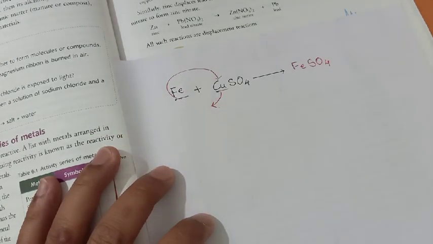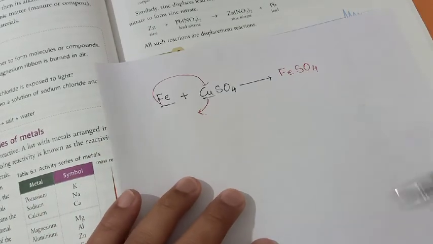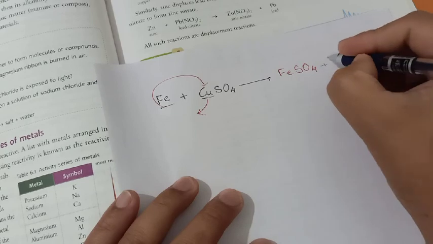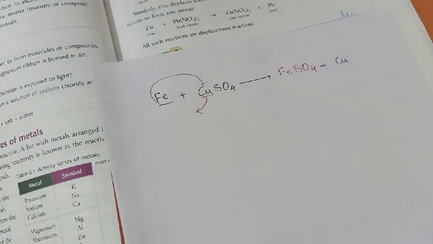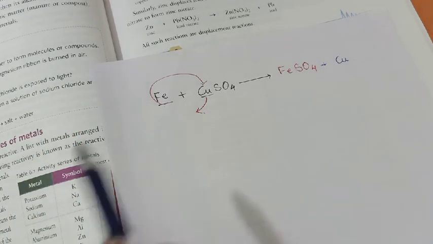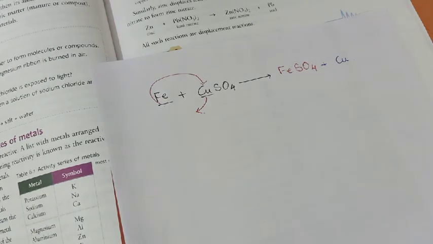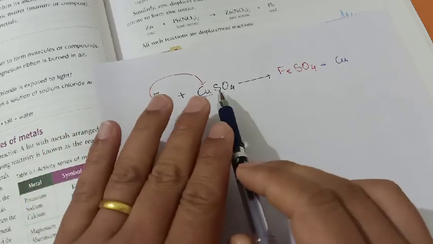And since copper has been removed from the compound, copper will be left alone. So therefore copper metal will be produced. Remember, we started with iron, separate iron, and copper sulfate compound. We started with element iron and copper compound, copper sulfate.